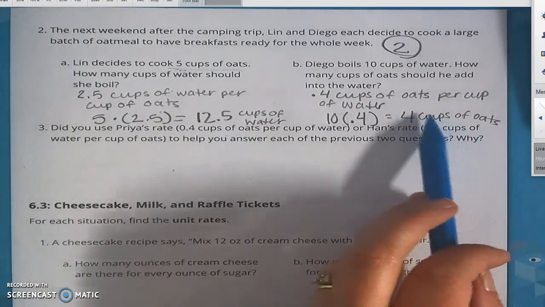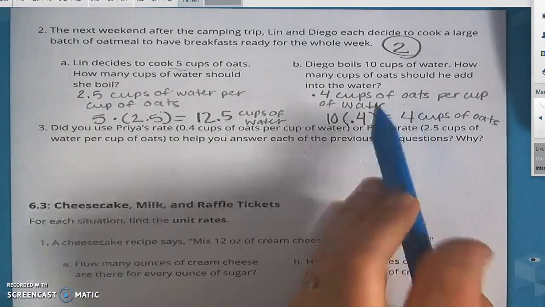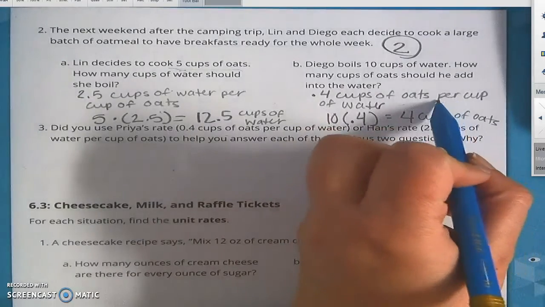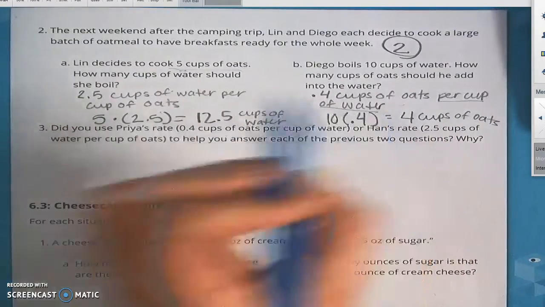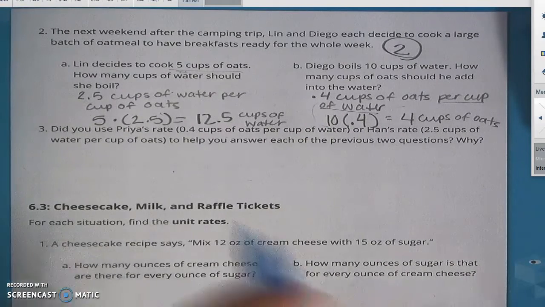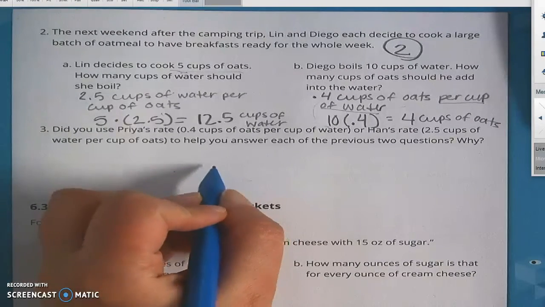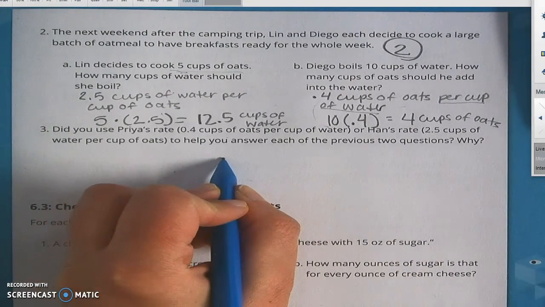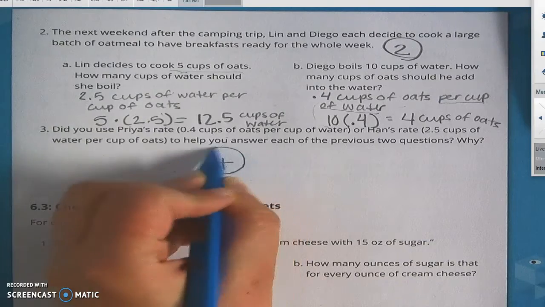And here, we knew how many cups of water, so we wanted to use the rate that was per cup of water, because then we can just multiply. It would have been a lot more work if I had done that backwards and used the opposite unit rates. Then I probably would have had to make a table. So we ended up using them both. And your part of the equation for this section is a plus sign.